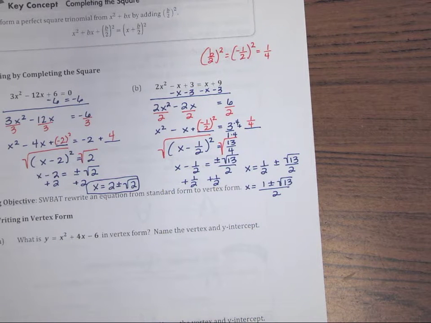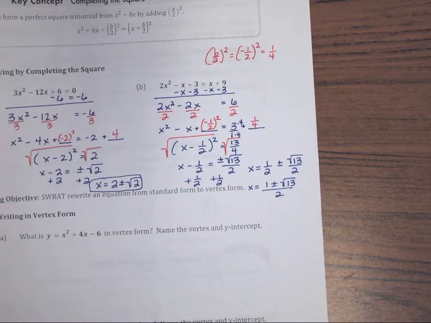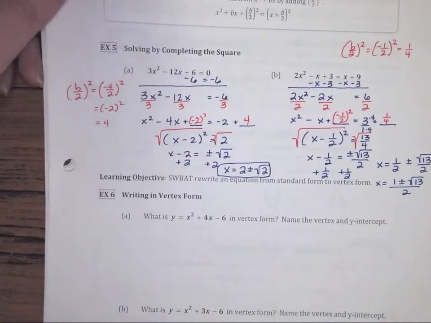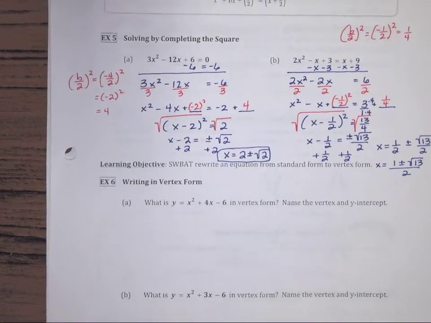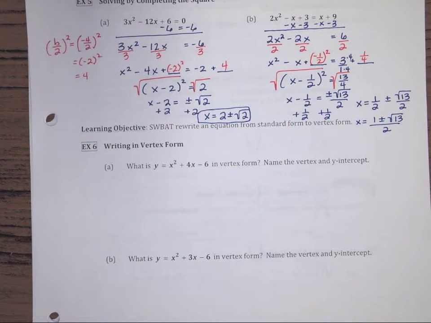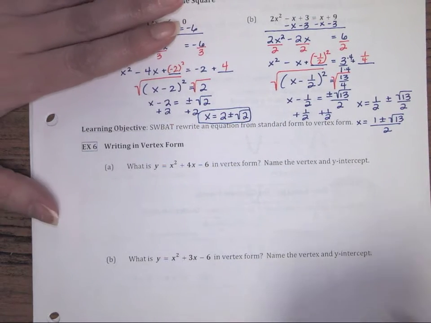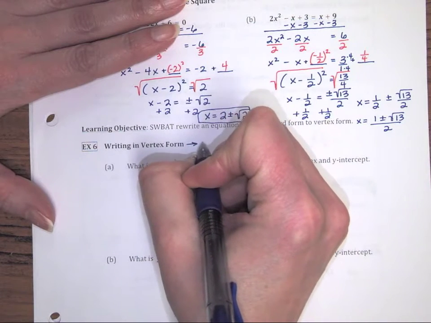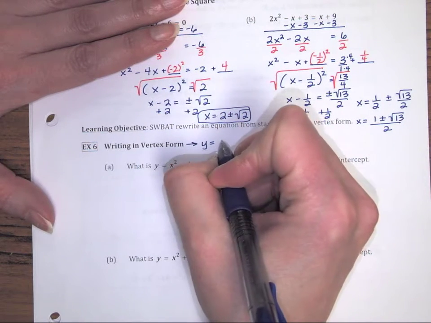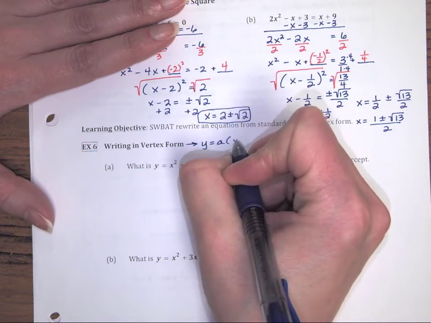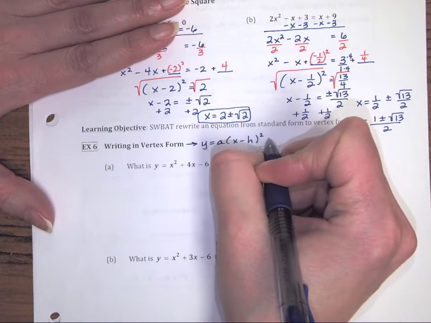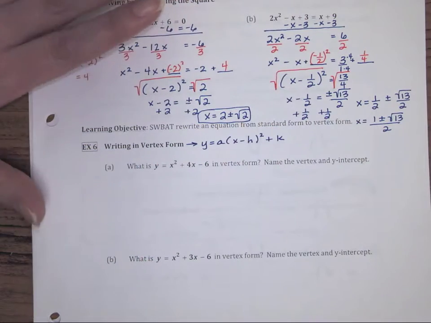Now, next thing we're going to do, we're going to use this same process, and we're going to take an equation that is in standard form, and we are going to rewrite it so that it is in vertex form. And if you recall, vertex form is y equals a times x minus h quantity squared plus k. Agree?